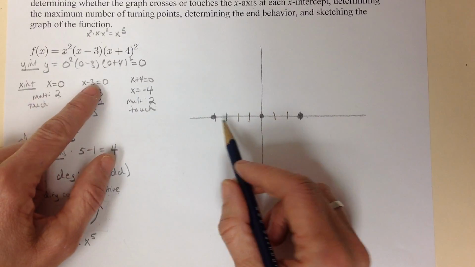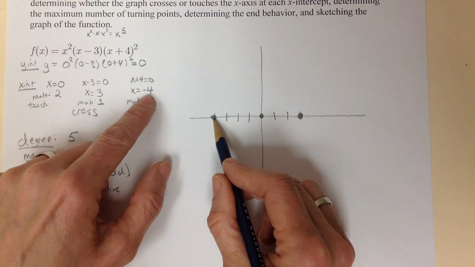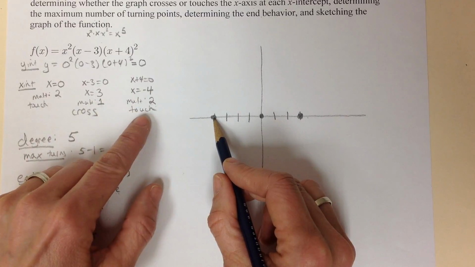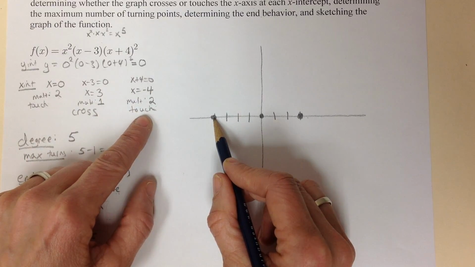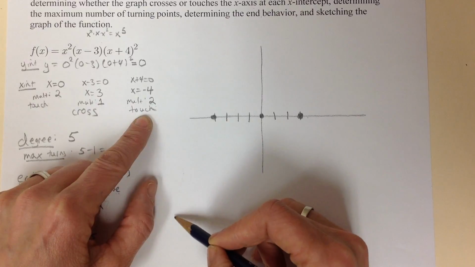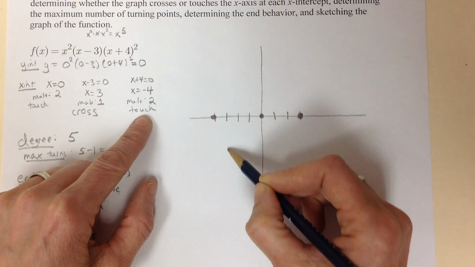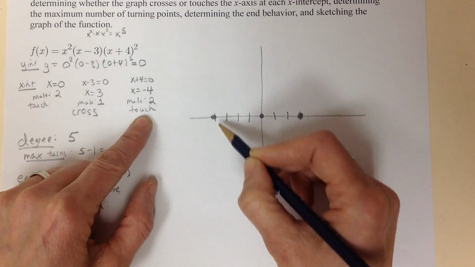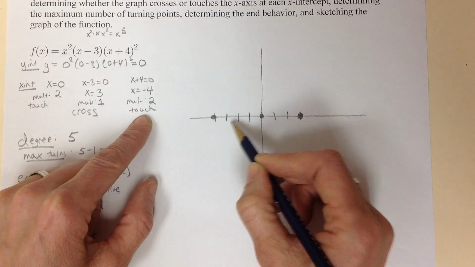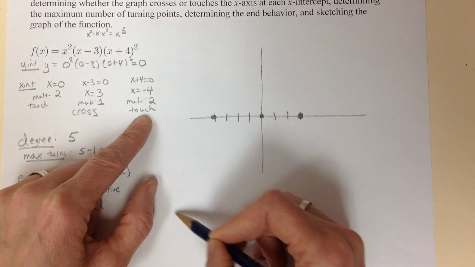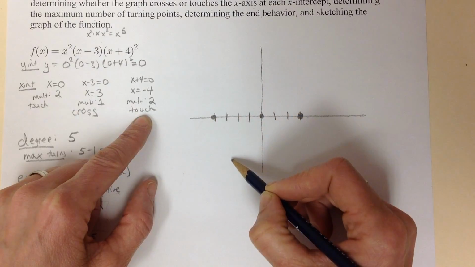At this x-intercept of -4, I'm only going to touch the x-axis. So it's going to come up from my end behavior, touch, and then it must turn back down. How low it goes, I have no idea unless I plugged in some points, but I know that's the general shape it's going to have.